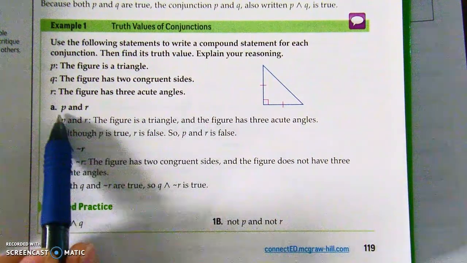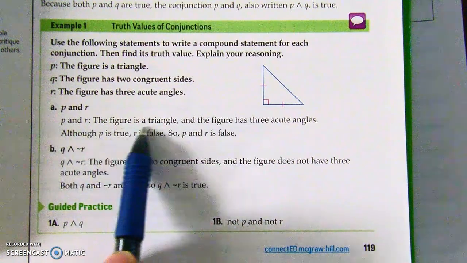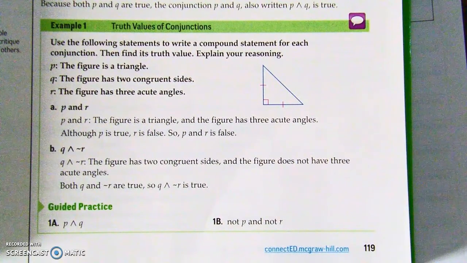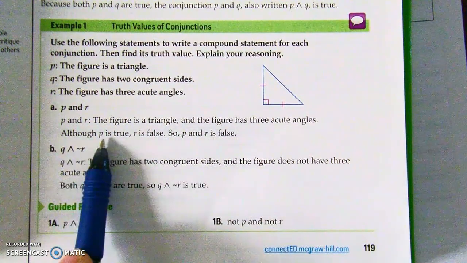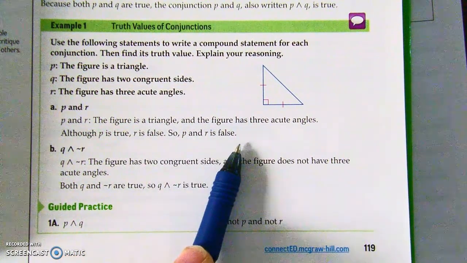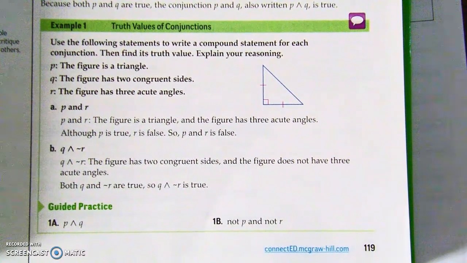They want us to write a compound with P and R. So here we go. The figure is a triangle and the figure has three acute angles. Are both statements true? Although P is true and R is false, so P and R is false. Okay, so it can't be true, because again, reminding you that in an "and" statement, or a conjunction, both of them have to be true no matter what.